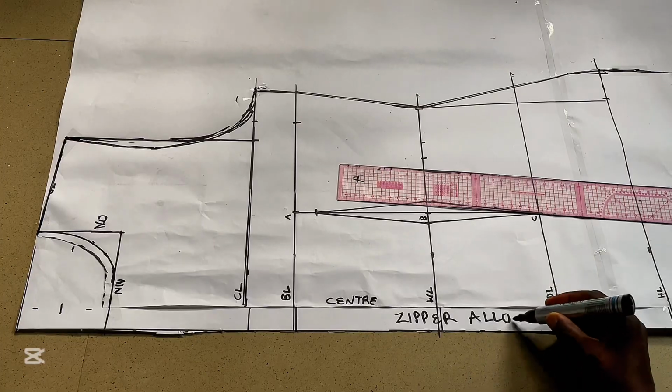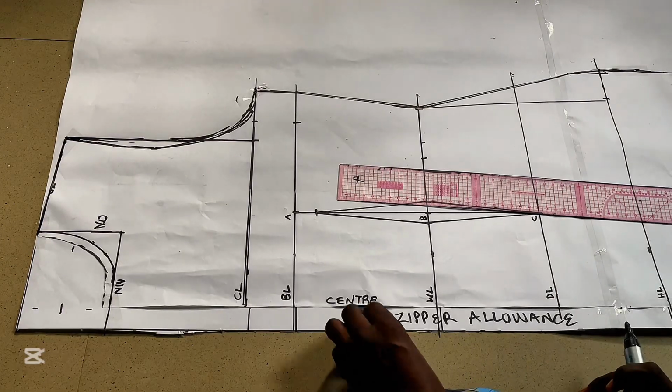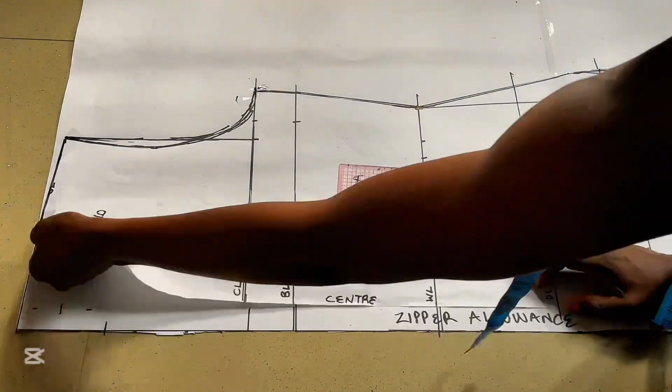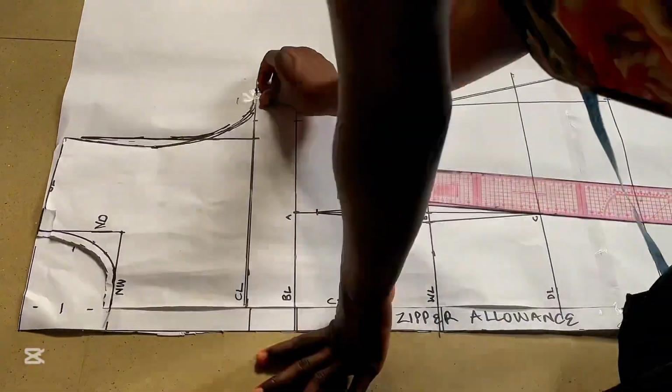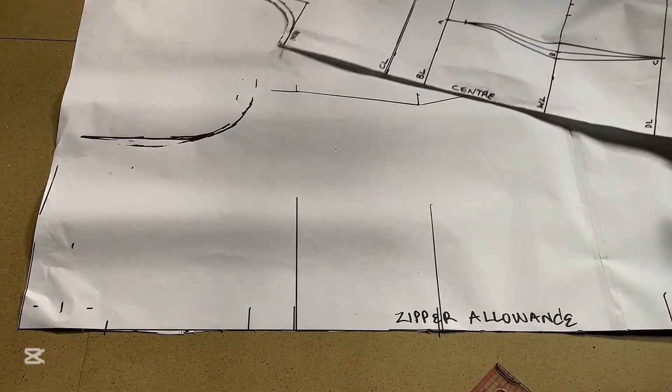You see me here marking my zipper allowance. You mark your zipper allowance. The zipper allowance that I used here is 1 inch. Some people use 2 inches, some people use 3 inches. But if you're using up to 3 inches, you're probably very much a beginner, and it's not necessary to use that much. So you see what I marked here.